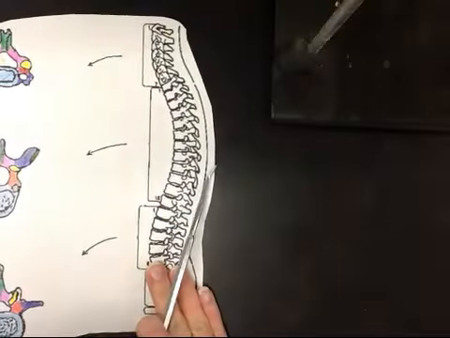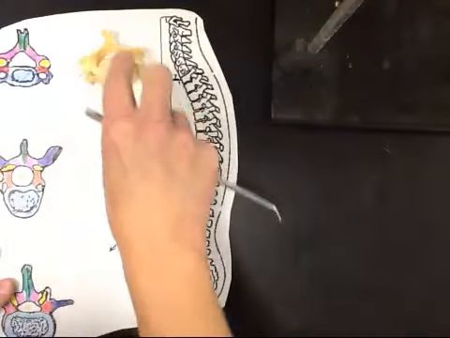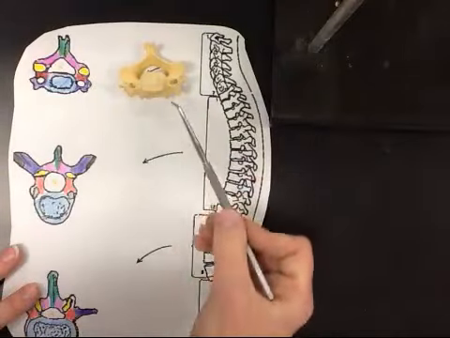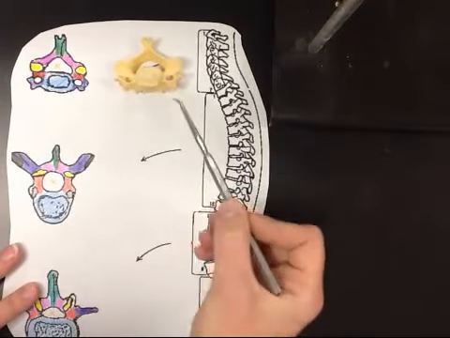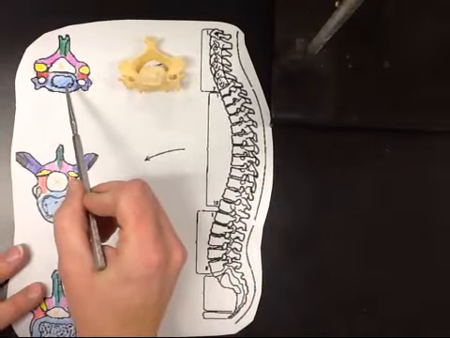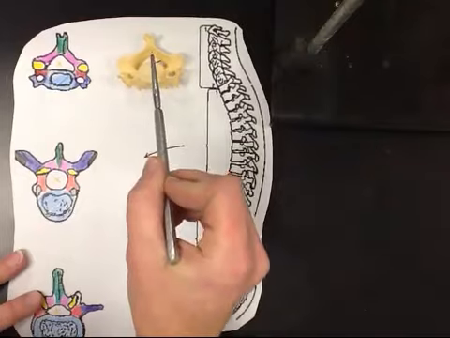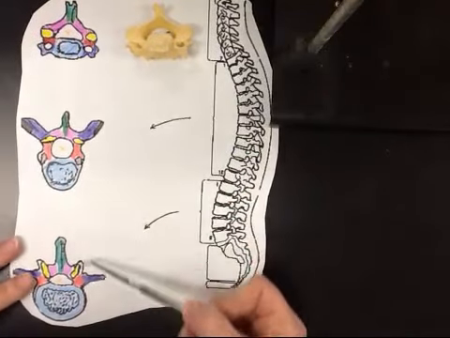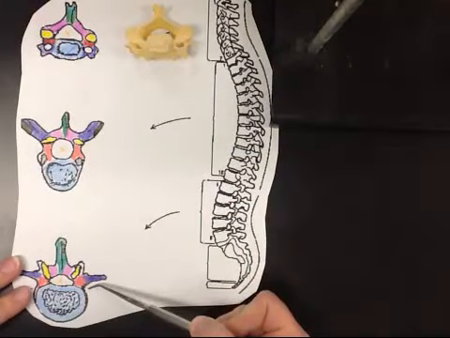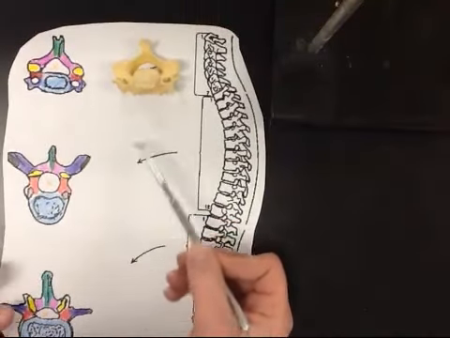Now let's take a look at these vertebrae in a little bit more detail. The first 7 vertebrae are called cervical. This is an actual cervical vertebrae from a human, and you can see that it has several features very similar to this diagram. Now these features are similar to the features of both the thoracic and the lumbar vertebrae, and we will look at the similarities and differences as we study them.